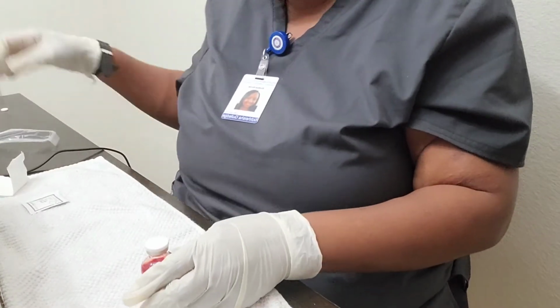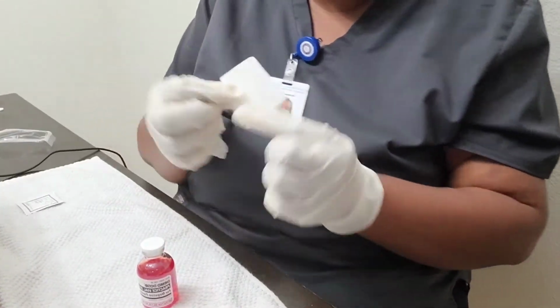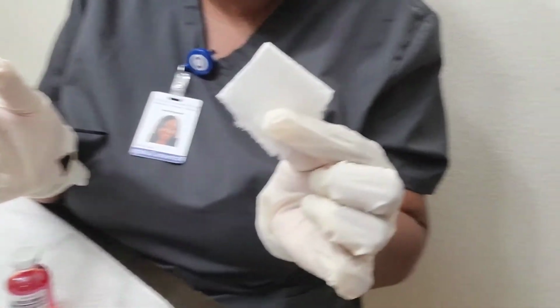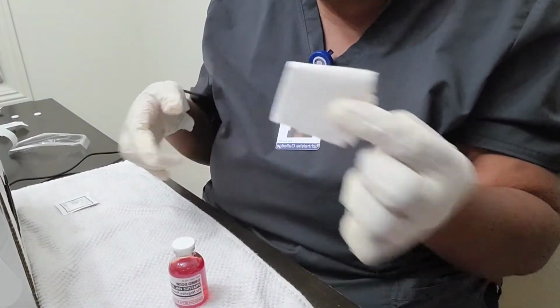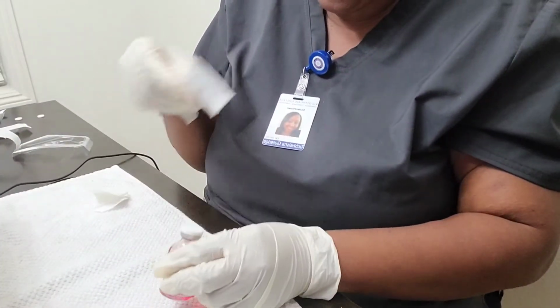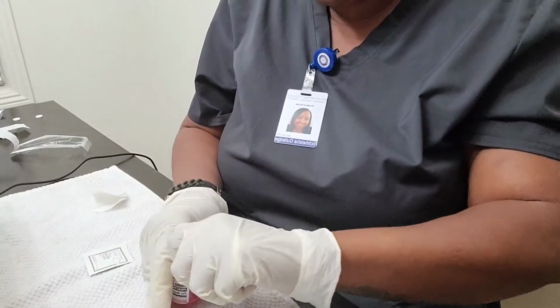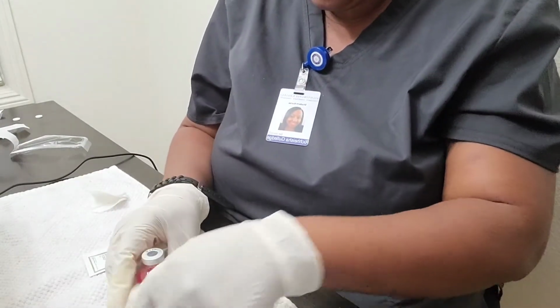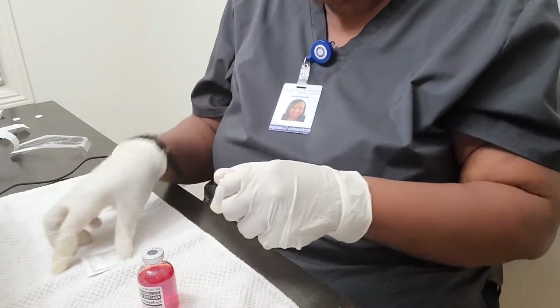Okay. And then I don't have any gauze or anything, but I'm going to use this as my gauze. And then I have an alcohol pad.